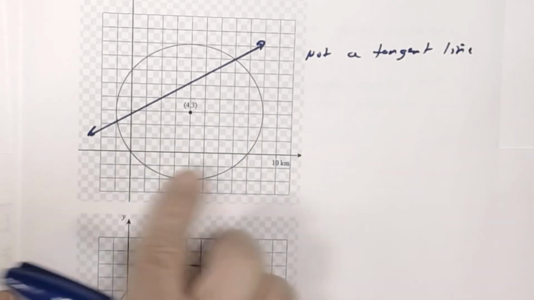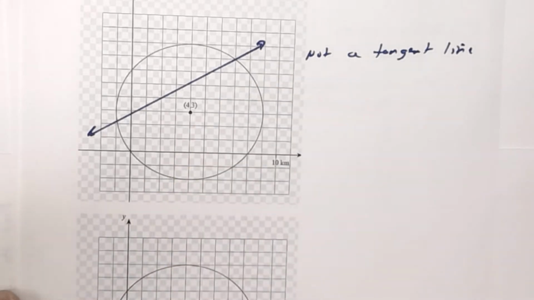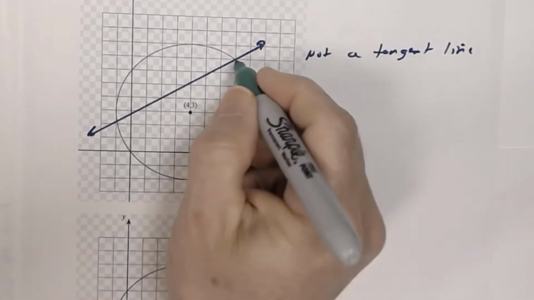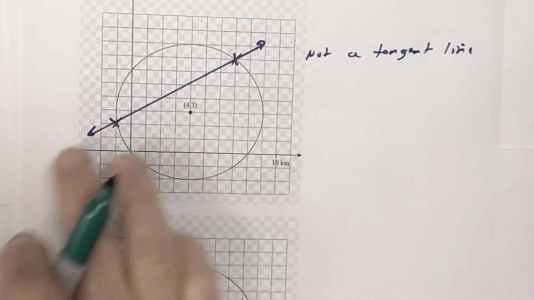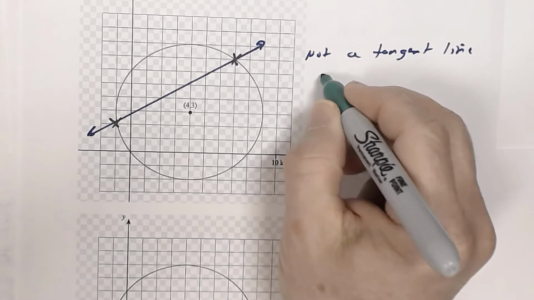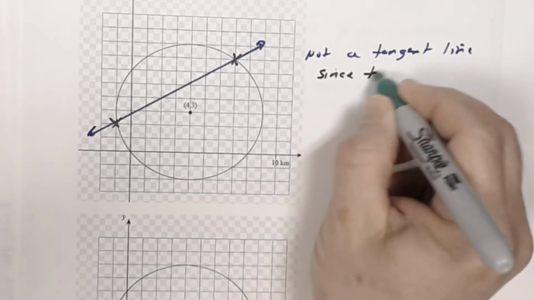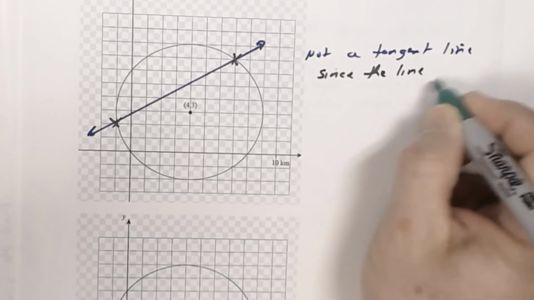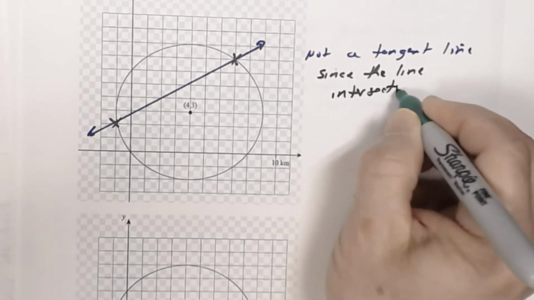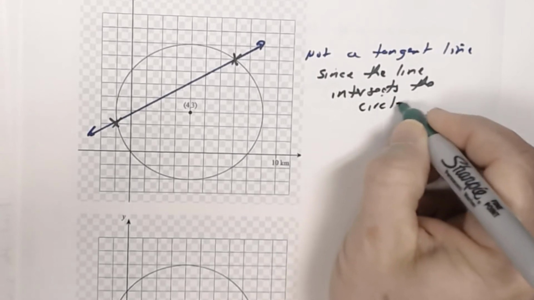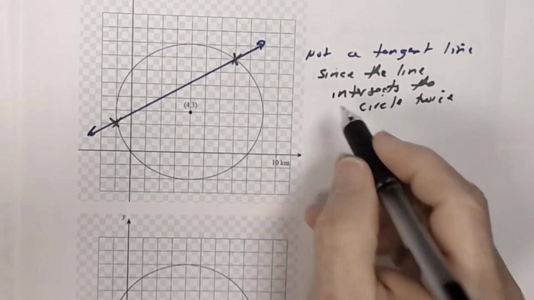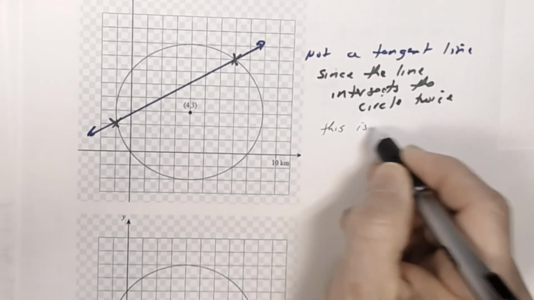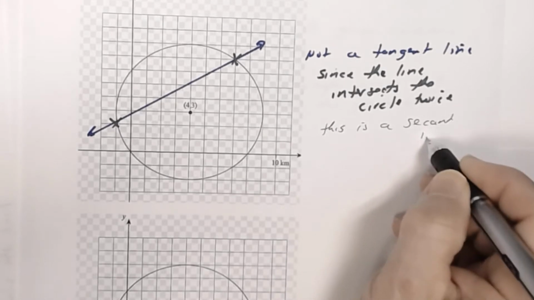The reason that this circle is not tangent to the line is because it intersects it at two places, here and here. So remember, the definition says it's got to touch or intersect at one point. Notice that this is not a tangent line since the line intersects the circle twice. Now, in future courses you're going to learn that this is called a secant line.